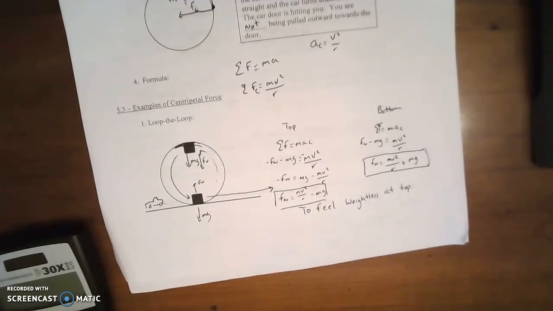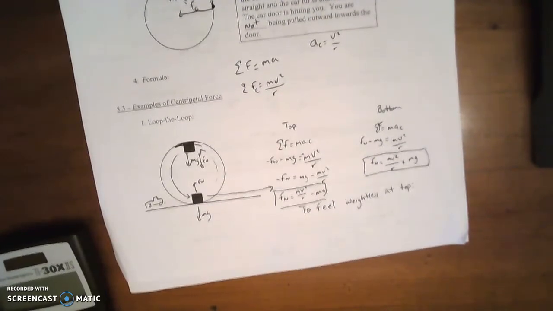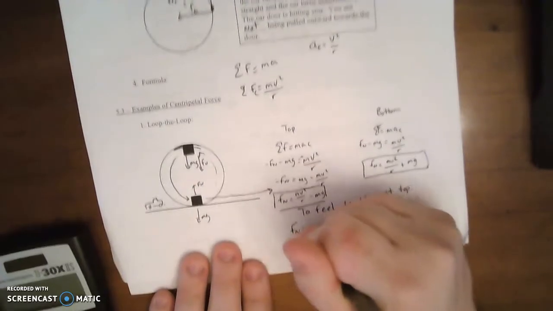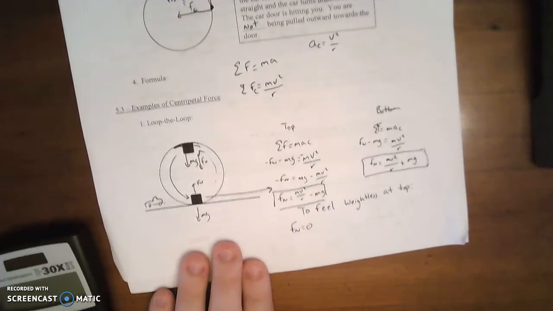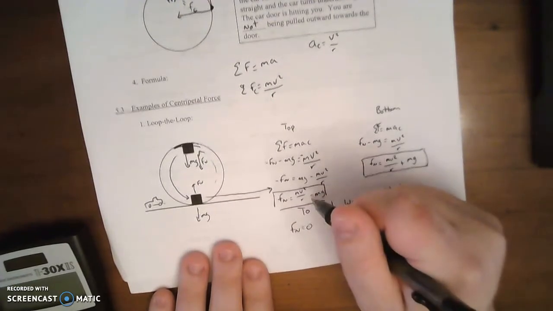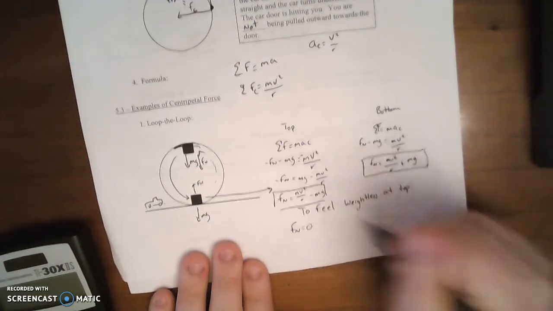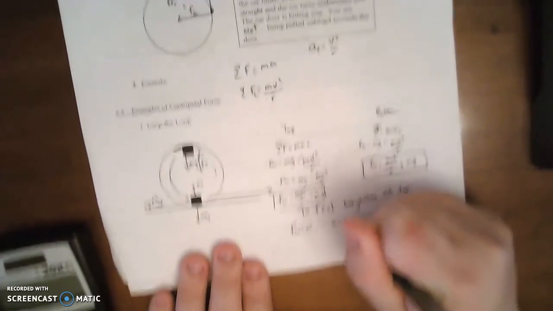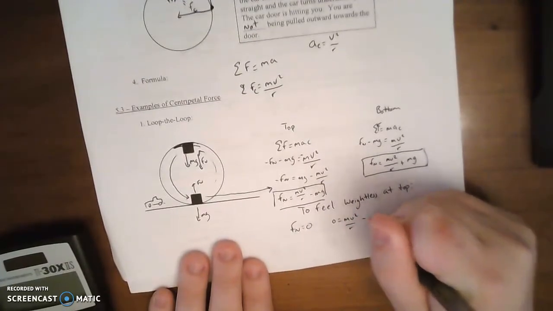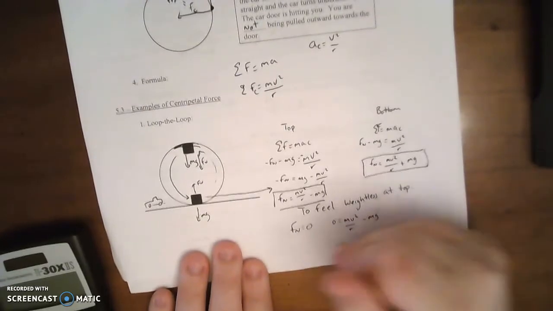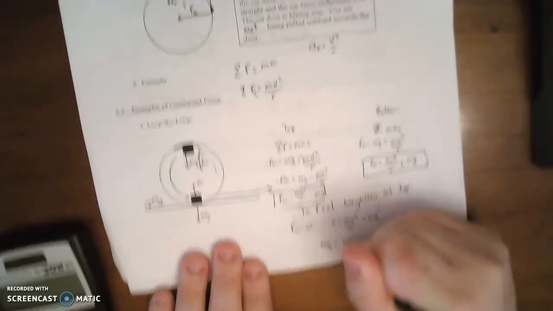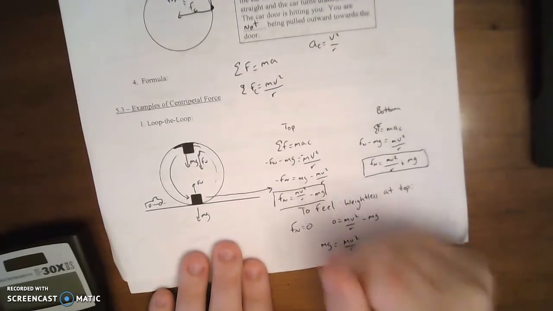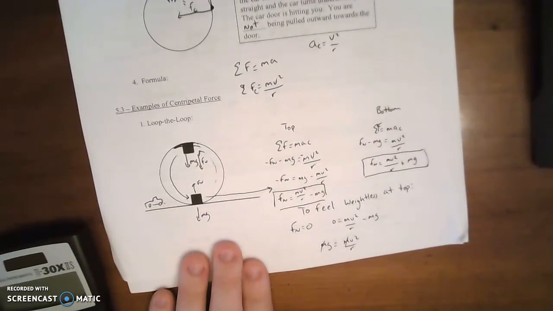Now, occasionally, a problem will ask you, how is it possible to feel weightless at the top of your loop? And when you feel weightless, it means that your normal force is equal to 0. So all we need to do is take this equation up here, drag it down, and replace Fn with 0. So if we do that, we get 0 equals mv squared over r minus mg. If I add mg to both sides, I get mg equals mv squared over r. And right off the bat, we do see the masses can cancel.